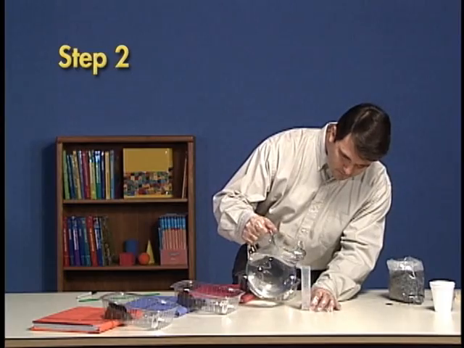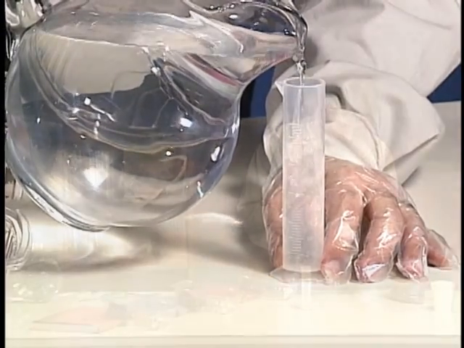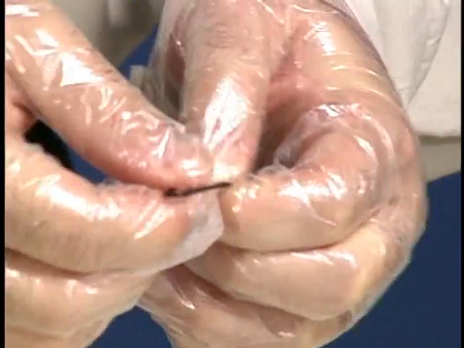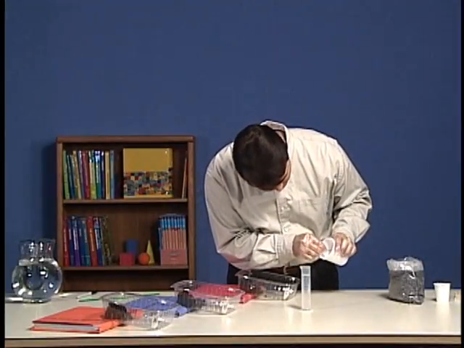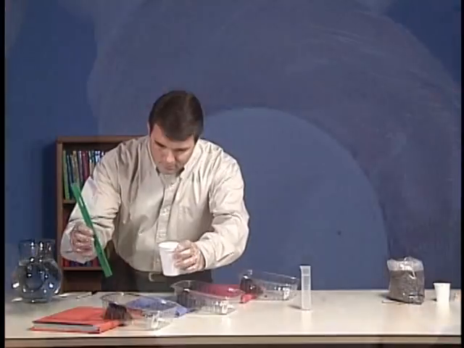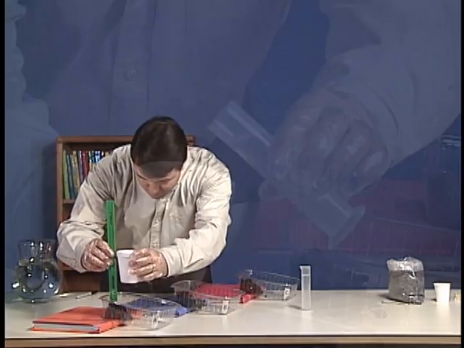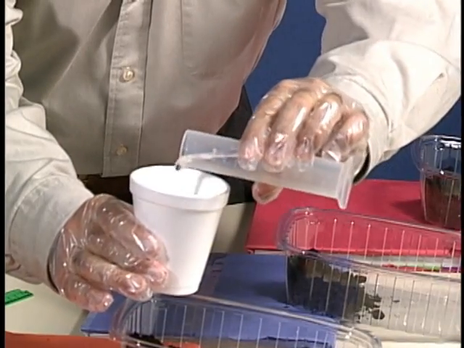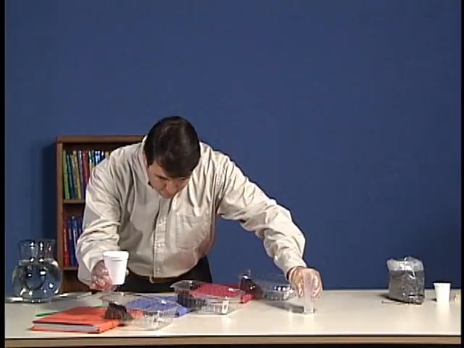Step 2. Measure 50 milliliters of water with a graduated cylinder. Then unbend the end of a small paper clip. Use the tip to poke 2 small holes in the bottom of a foam cup. Hold the cup 6 centimeters above the soil in container A. Pour the water into the cup with the holes. Let it drip onto the soil.